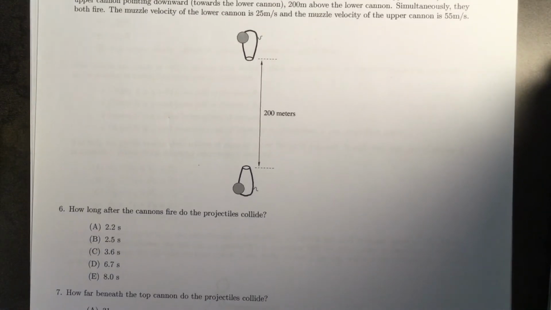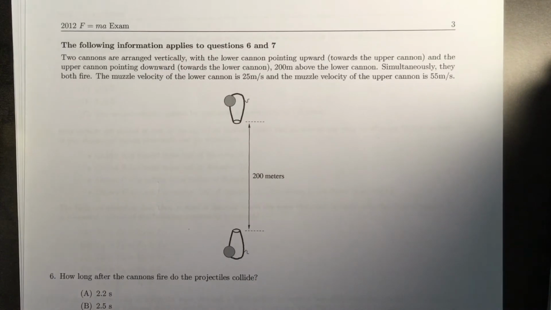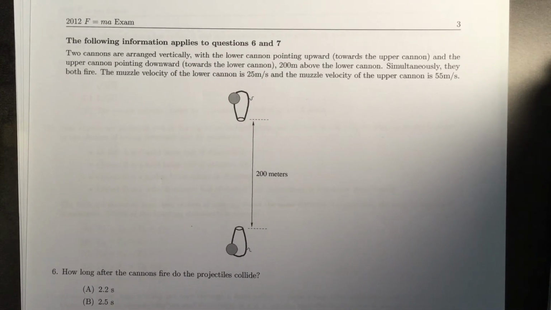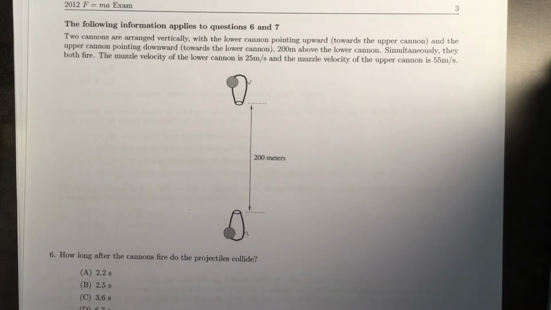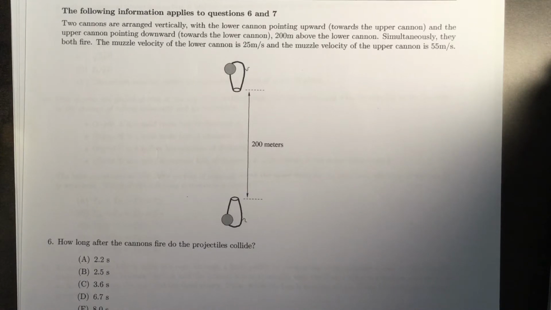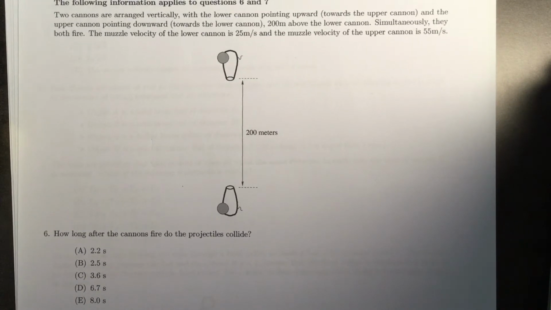Question number 6. So here we need to see the following information first. Two cannons are arranged vertically, with the lower cannon pointing upwards towards the upper cannon and the upper cannon pointing downward towards the lower cannon, 200 meters above the lower cannon. Simultaneously they both fire. The muzzle velocity, which is the launching velocity, of the lower cannon is 25 meters per second, and the muzzle velocity of the upper cannon is 55 meters per second. So how long after the cannons fire do the two projectiles collide?